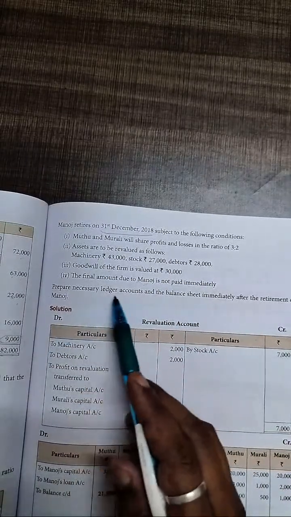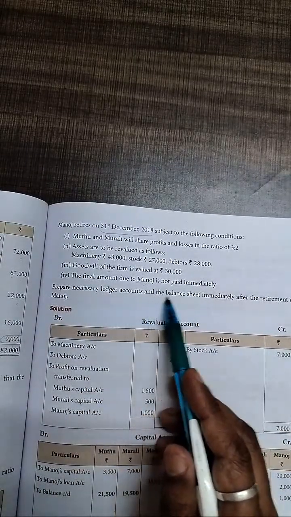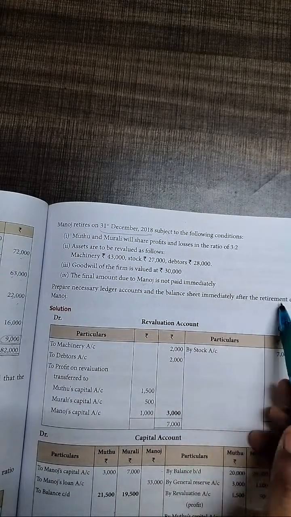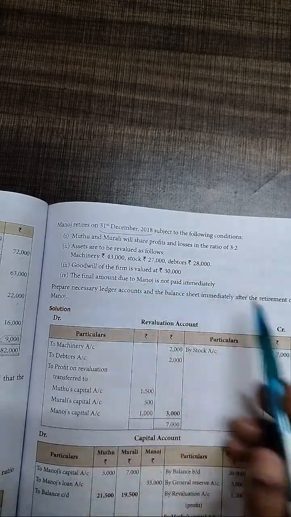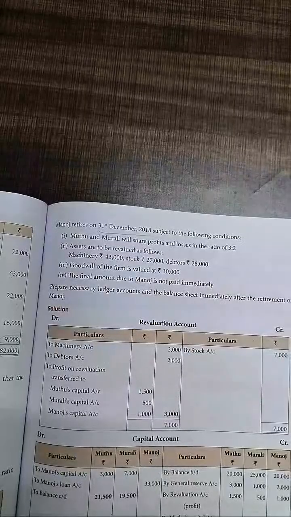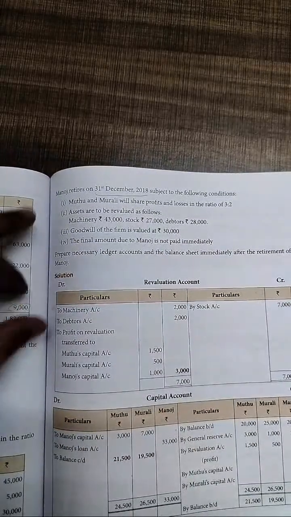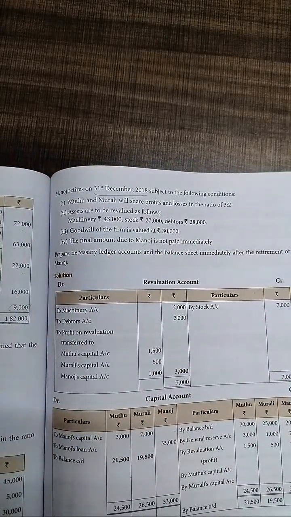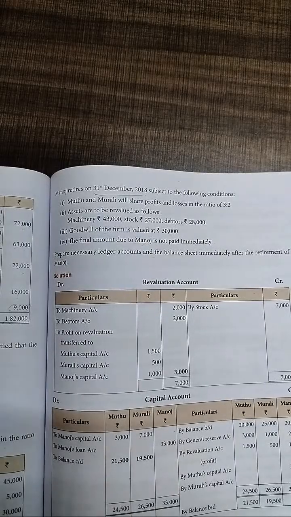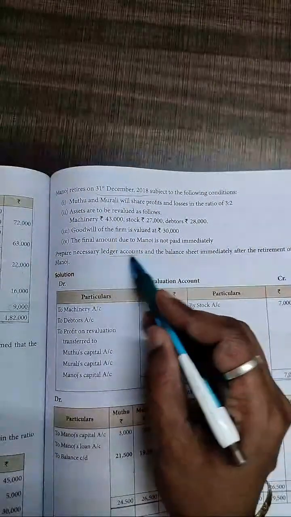Prepare the necessary ledger accounts and the balance sheet immediately after retirement of the partner. So listen to what they have given here. After giving the balance sheet and the adjustments, what they asked us is to prepare the necessary ledger accounts. What is meant by necessary ledger accounts?